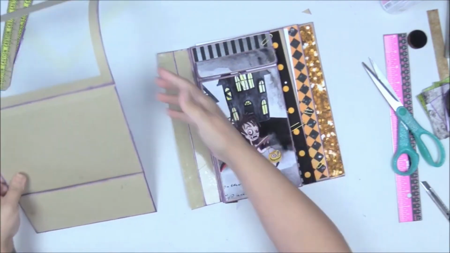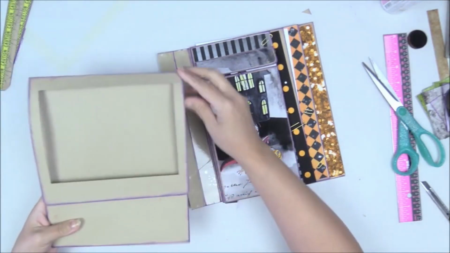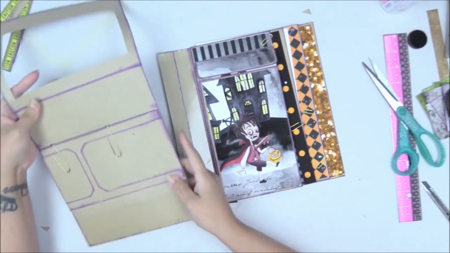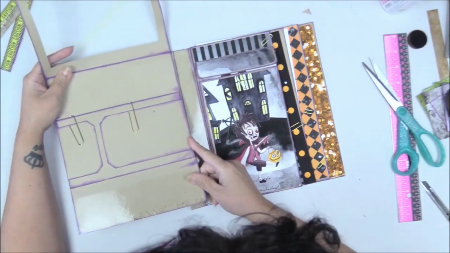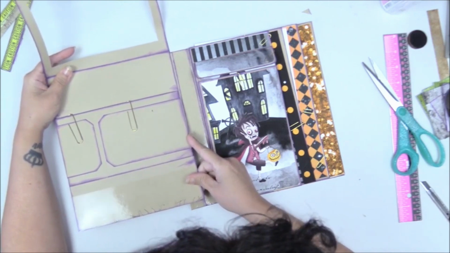Okay, so this is going to be super weird, guys, but just bear with me. You're going to open your flap and you're going to stick it right to the top, leaving that 1/8 inch behind.